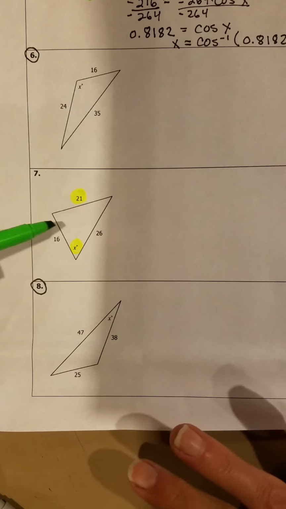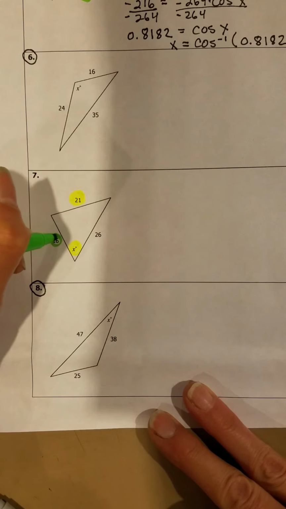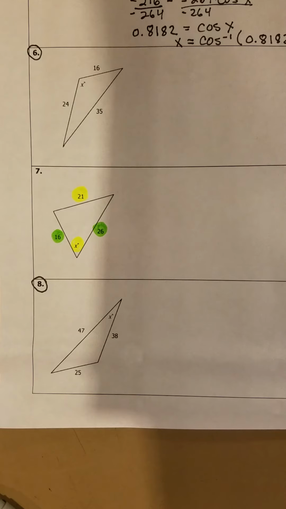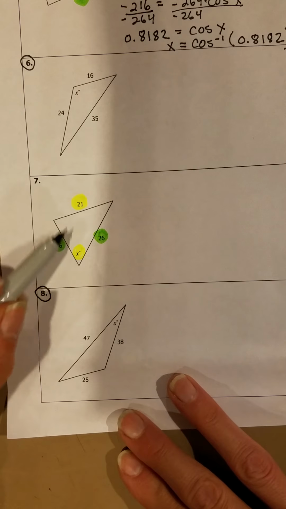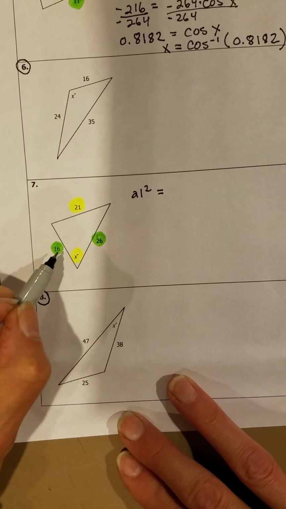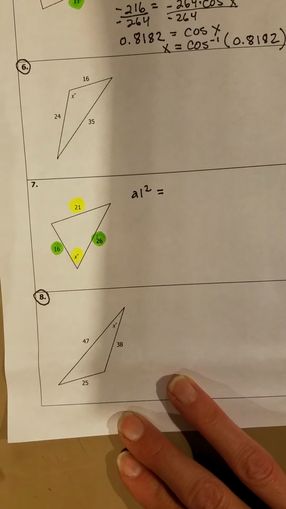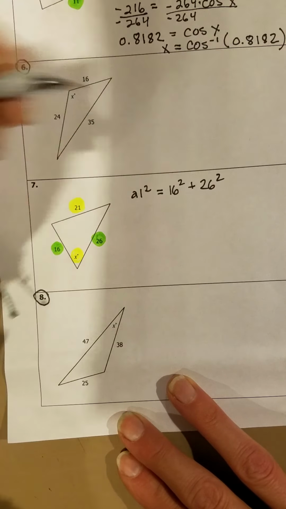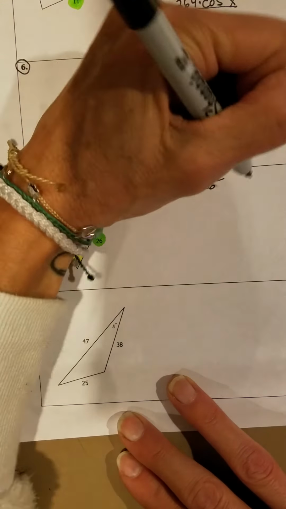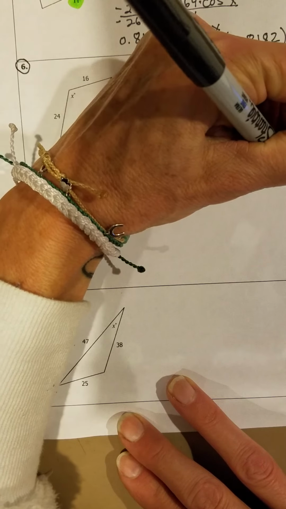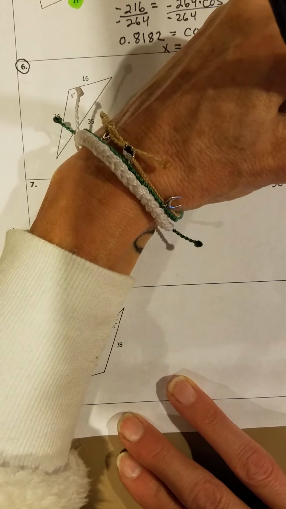And the sides that create x, so x is included between 16 and 26, we're all set to apply the formula. So the side across from the angle, 21 squared, is equal to these remaining two sides, the green ones, squared and added up. Looks like the Pythagorean theorem, minus 2 times those two sides again times the cosine of x.